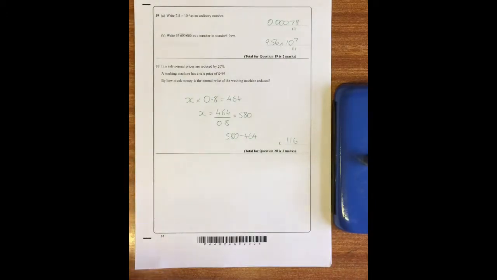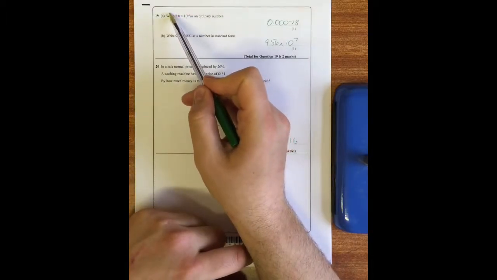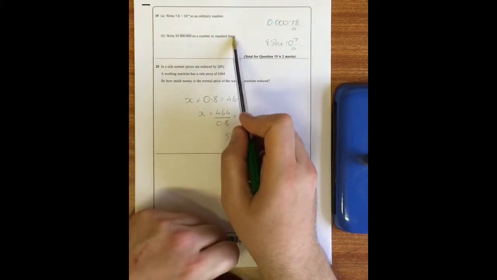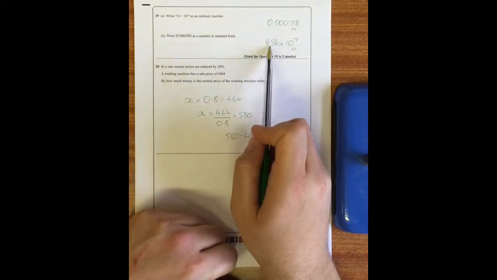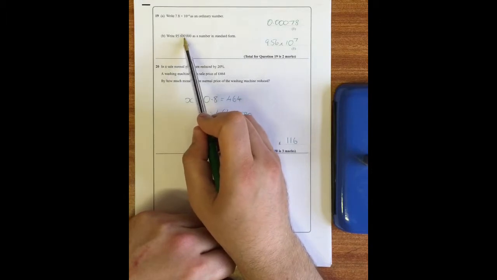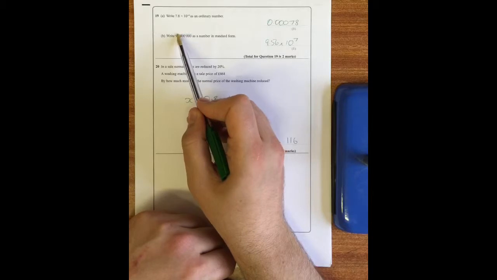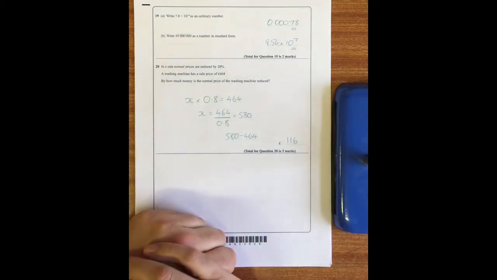Question 19. Write 7.8 times 10 to the minus 4 as an ordinary number. Well, you need to move that decimal place down 4 places. So you'll get this. Write this in standard form. Well, standard form must be a number between 1 and 10. So it'll be 9.56 times 10 to the power of. And then counting back, that goes back 7 places to get to there. So it's 10 to the 7.